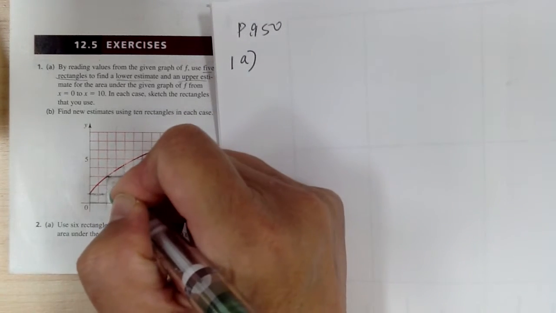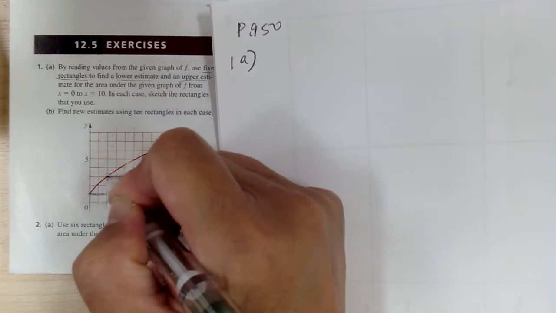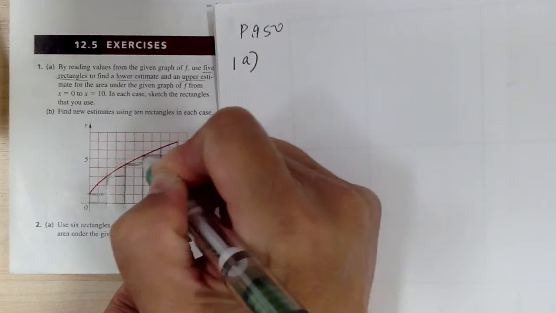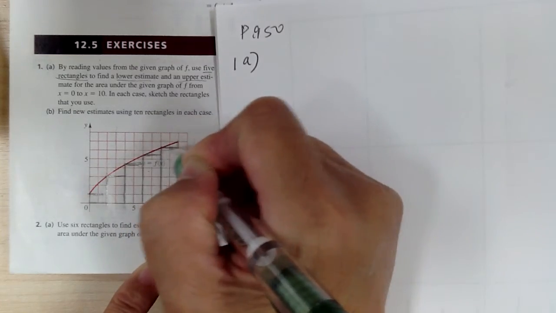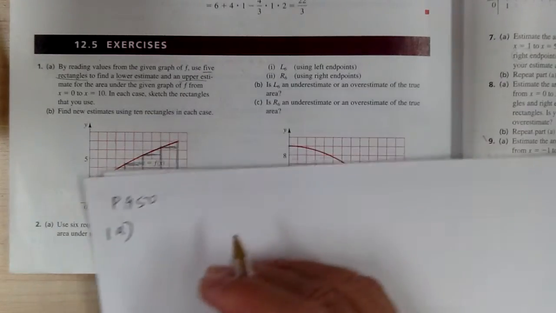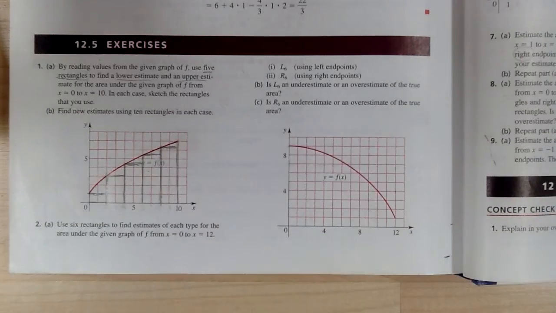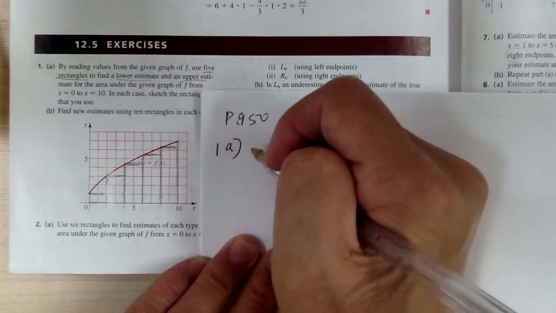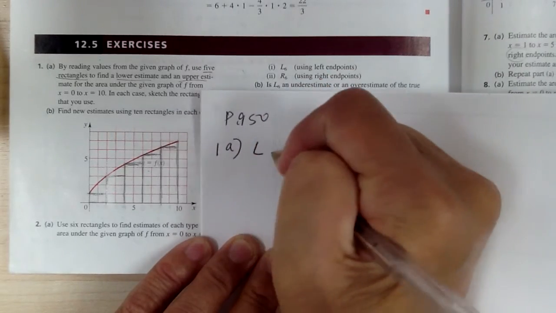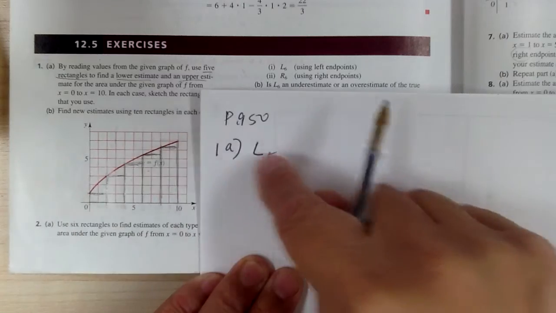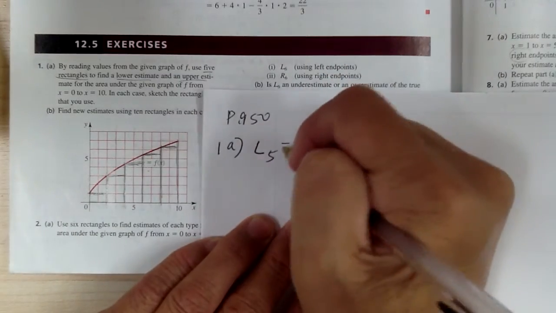Okay, so this strip is over here, this strip is this part over here, this strip is right over here, this strip is right over here, and this strip is right over here. Okay. So for the lower estimate, you're going to use the left point, and there are 5 strips. Again, L stands for using the point on the left, and 5 means there are 5 strips.